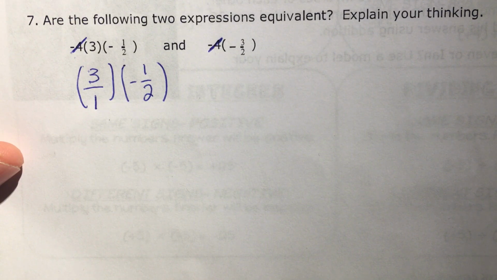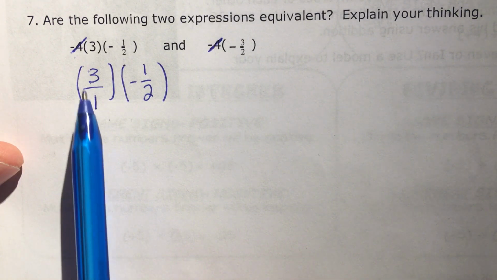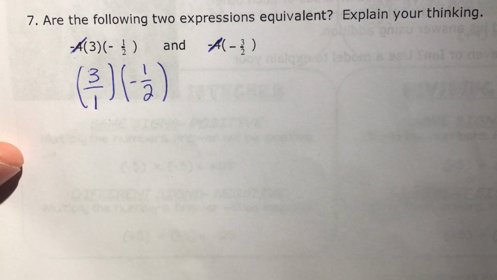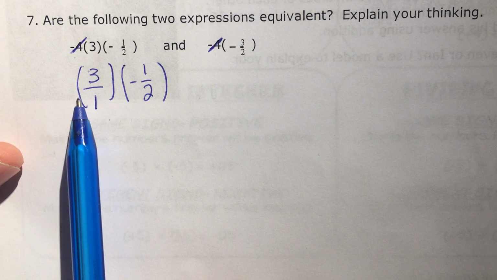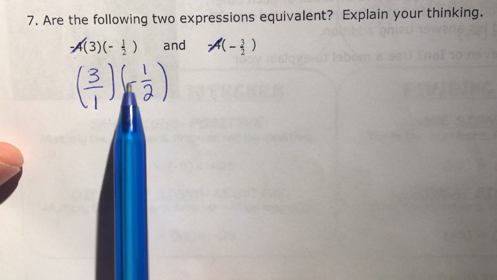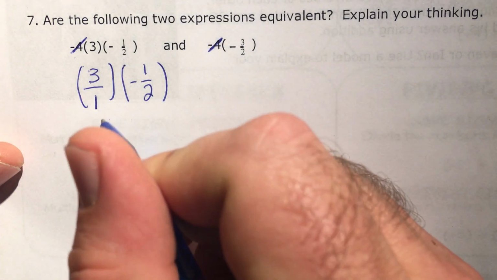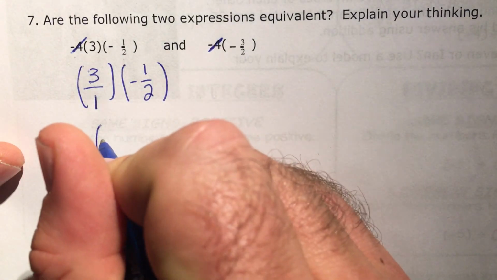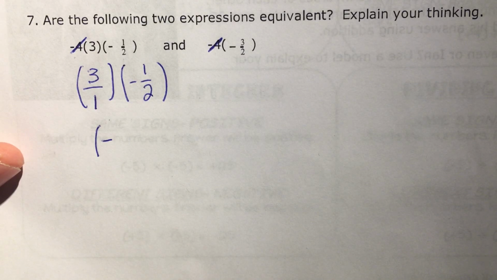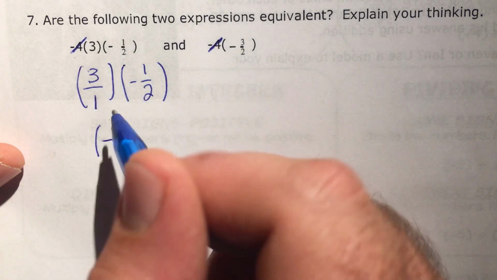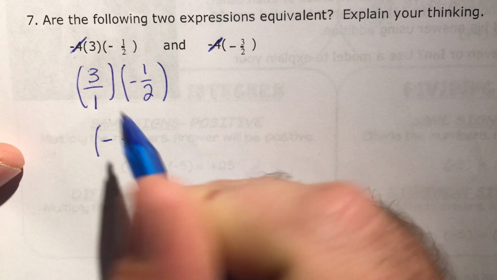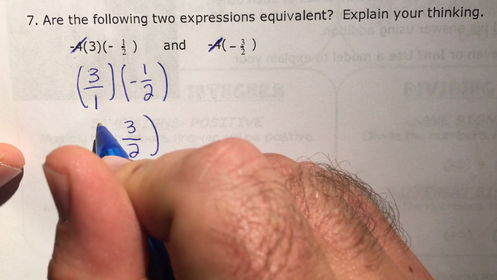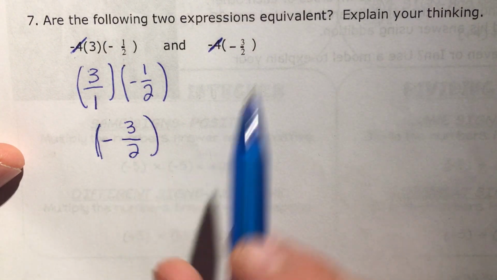Well, when I'm multiplying fractions, all I have to do is the numerator times the numerator and the denominator times the denominator. But we have to remember that when we're multiplying a positive times a negative, we always get a negative. So whatever our outcome is going to be, it is going to be a negative. So I'm going to go ahead and just put a negative in there. So 3 times 1 is 3. 1 times 2 is 2. So when I simplify this, I get negative 3/2.